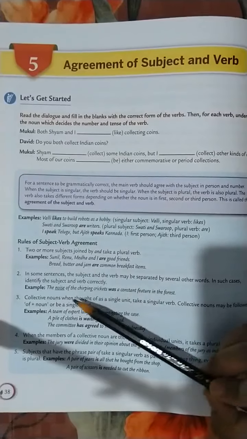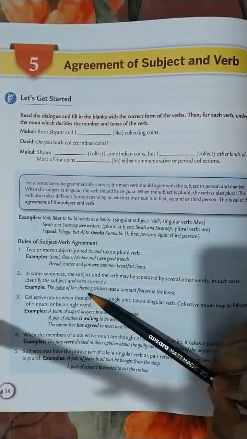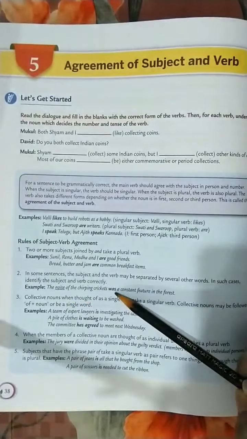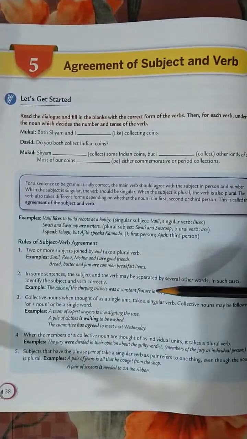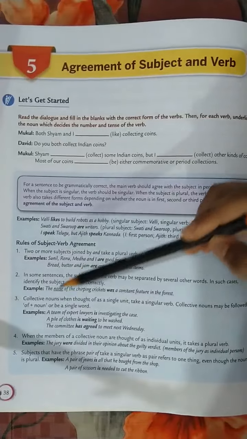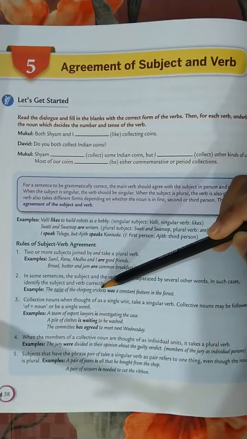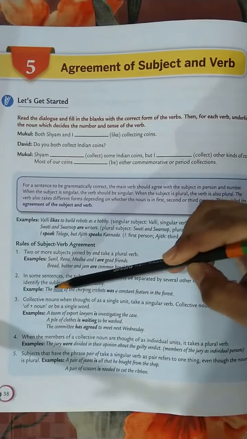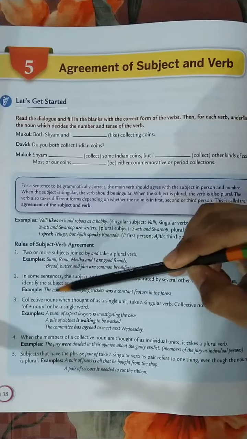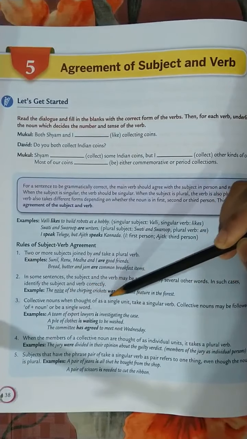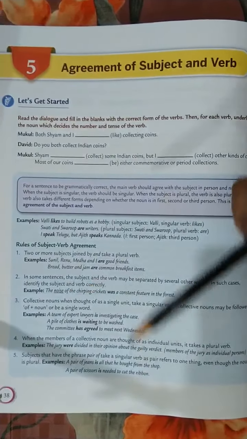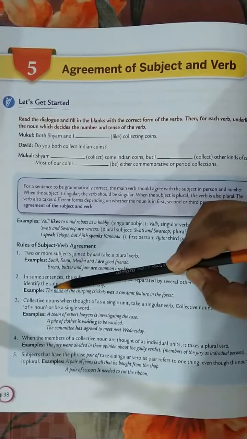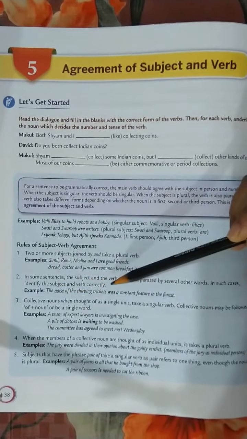Now see here, the noise of the chirping crickets was a constant feature in the forest. Here we are talking about noise, not the chirping crickets. Please don't be confused, students. We are talking about the noise of chirping crickets.